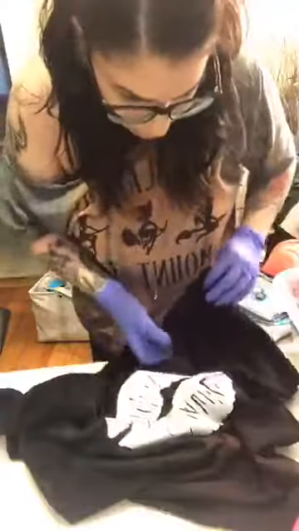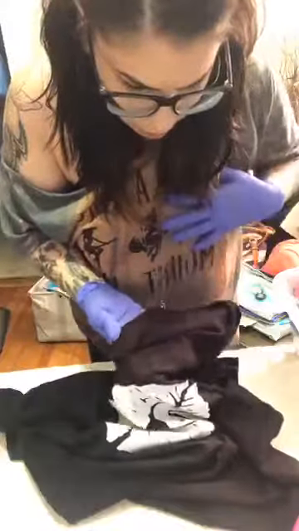So the black, unfortunately, Heather, is not one of the best. Okay, so this is the black one. It's not really changing. It's not a dramatic effect.